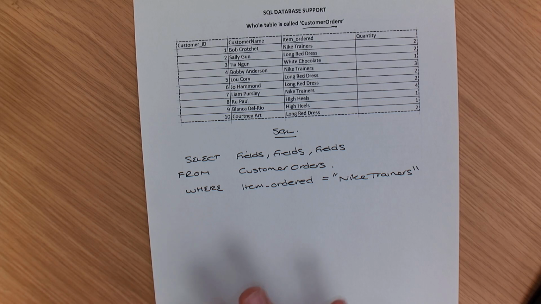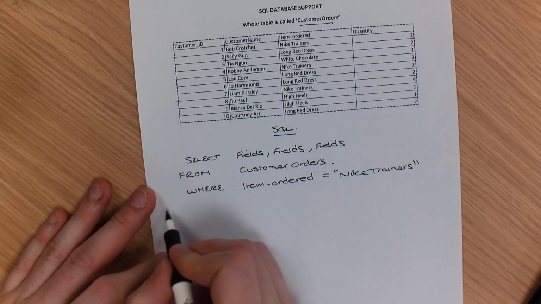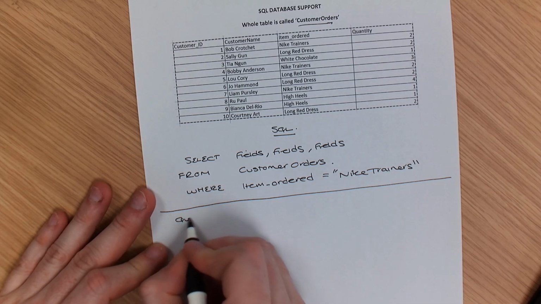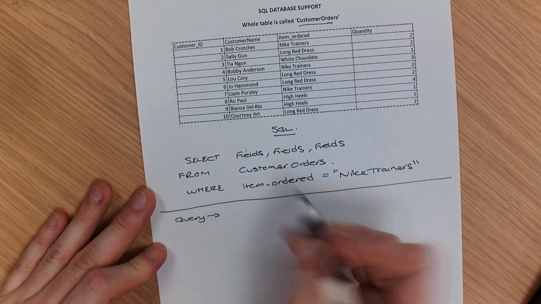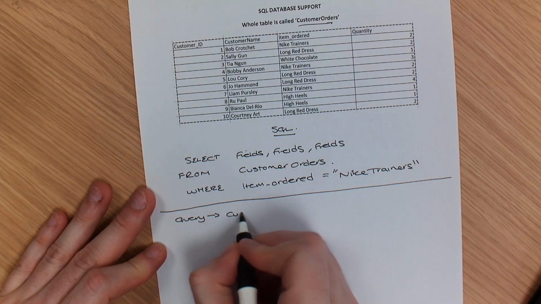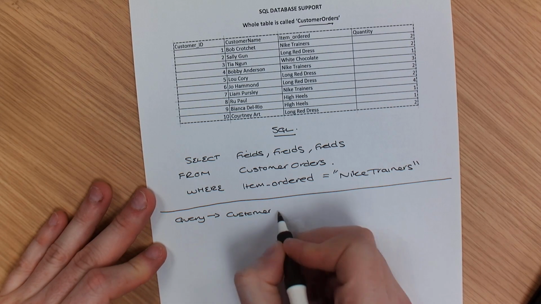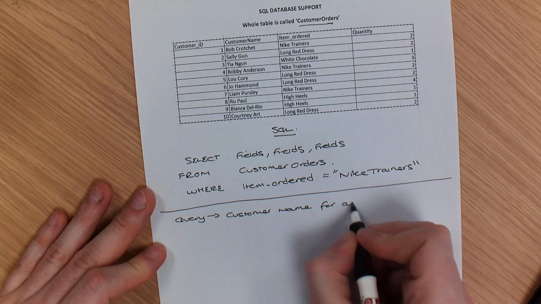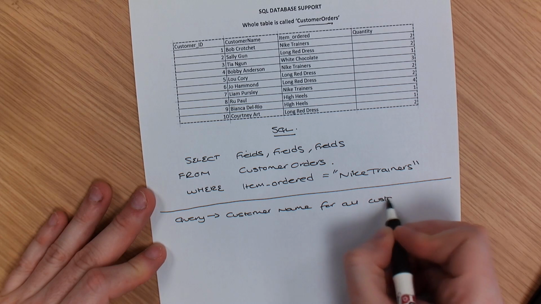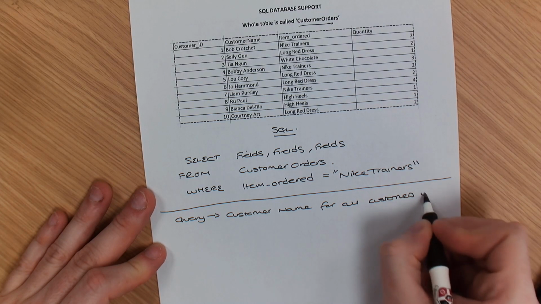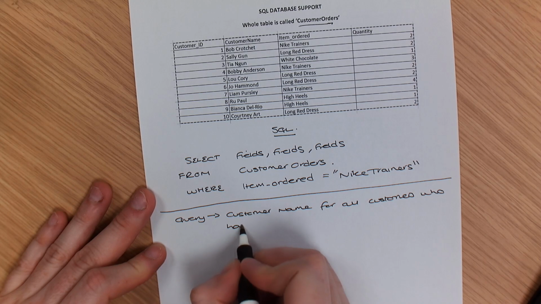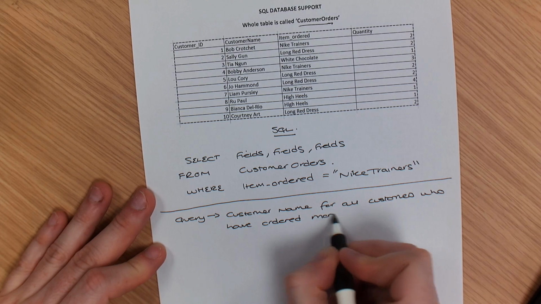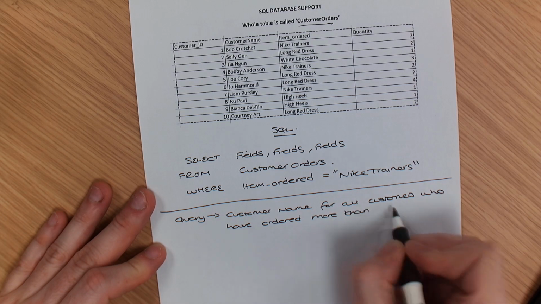So we're going to write out one now. I'm going to do a query, so we're going to just write that down. This query is going to show me the customer name for all customers who have ordered more than one item.